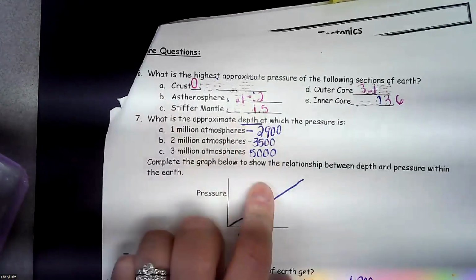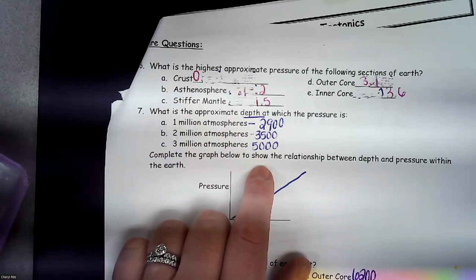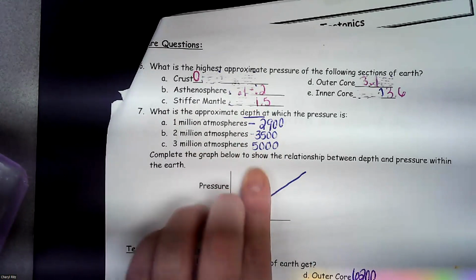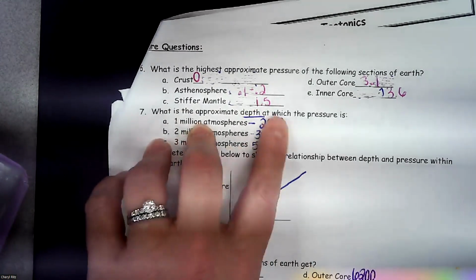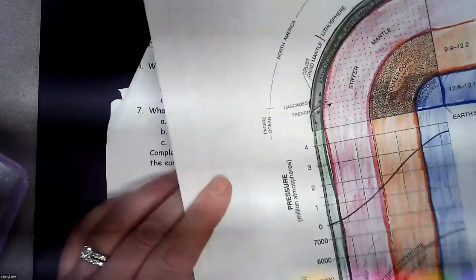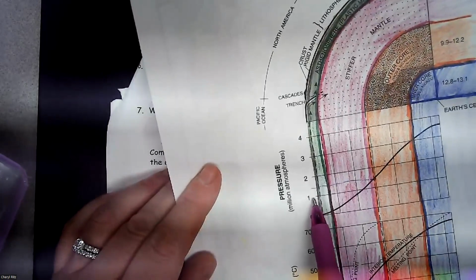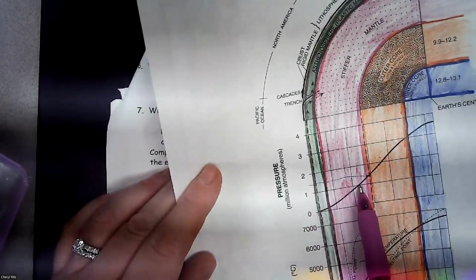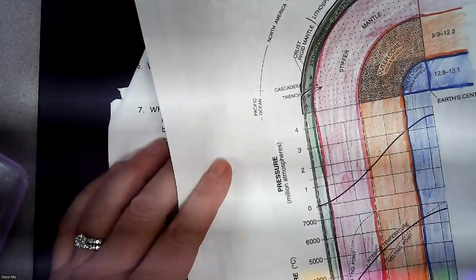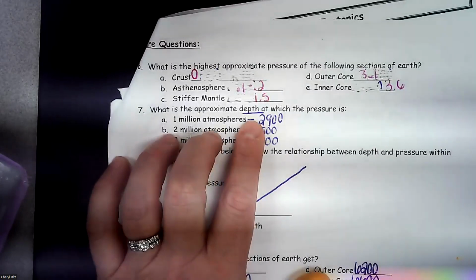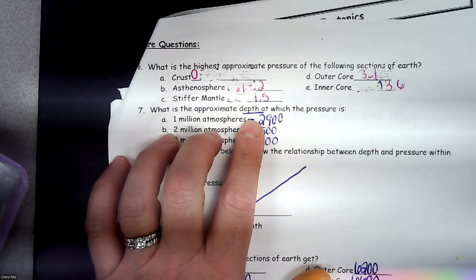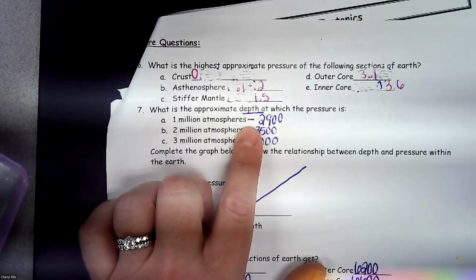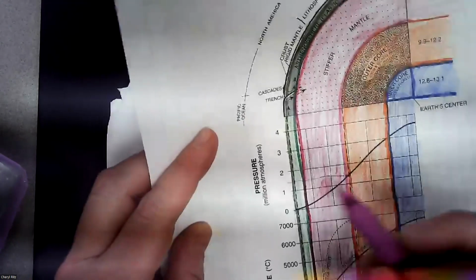Now, this was not multiple choice. I always have people just circling a random answer there. This was asking at what depth are these pressures found? So 1 million atmospheres, that's right there. I want to know what depth that is. So you go to here and you read down, and I said it was about 2,900. But I think that was wrong. Yeah, I'm not sure where I got that from now that I did it.